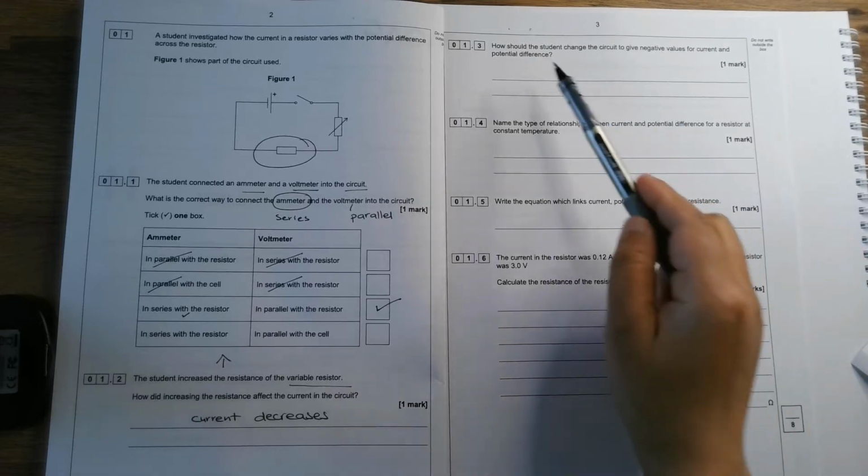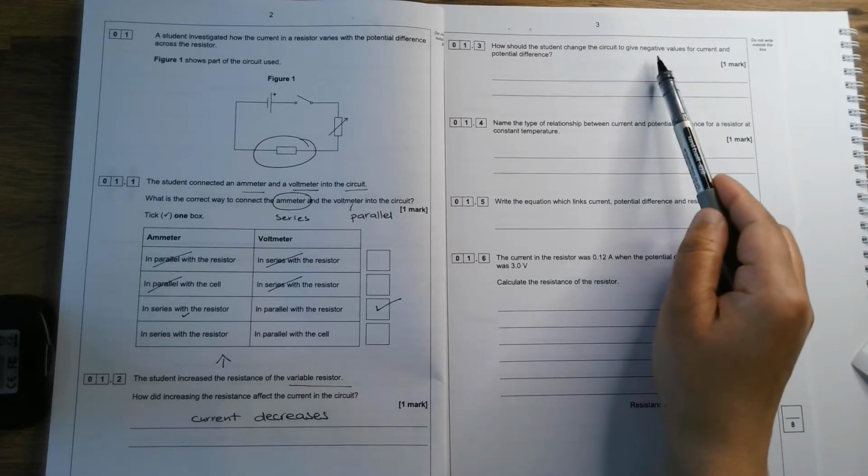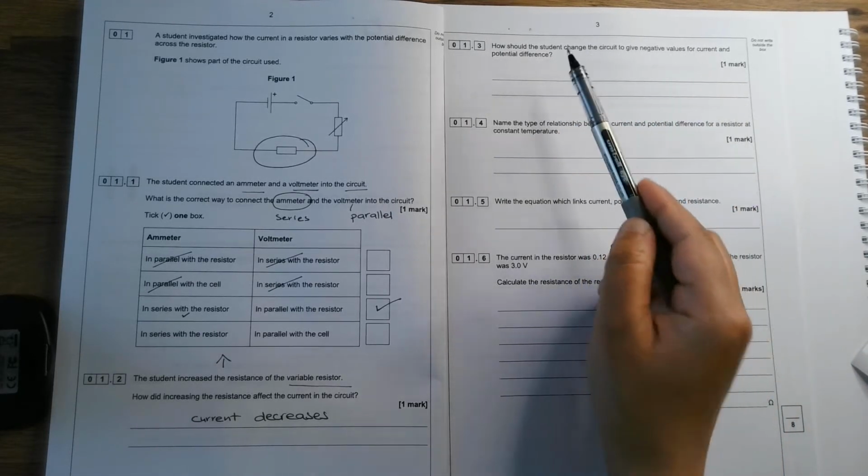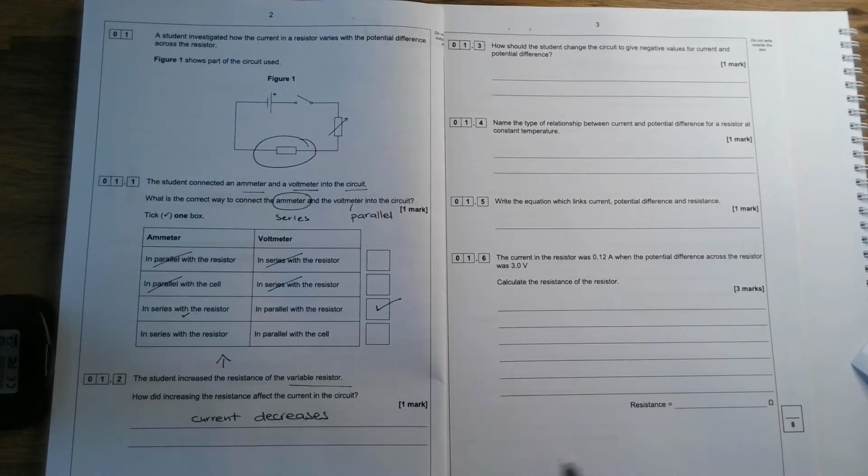Question 1.3, how should the student change the circuit to give negative values for current and potential difference? So let's just say right now the student has positive values. How do I get negative values on the actual meters? If you think back to practicals that you've done in your lesson, you should know that what you do is you swap the wires around.